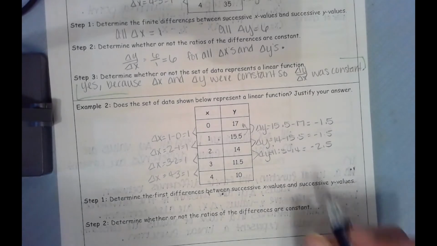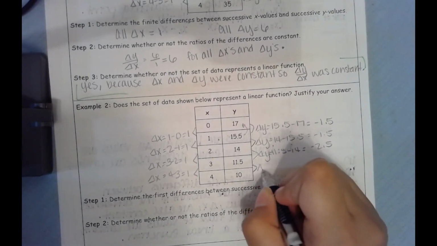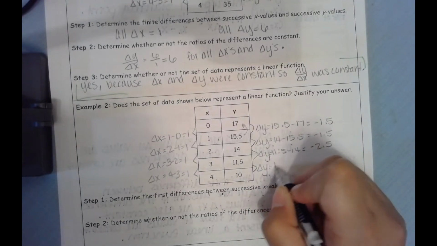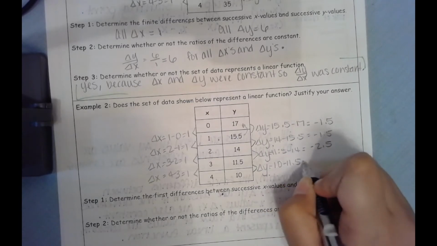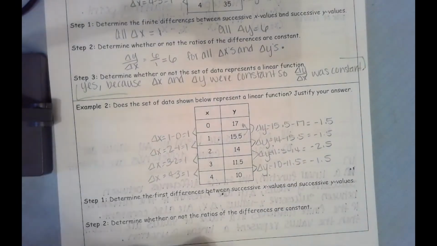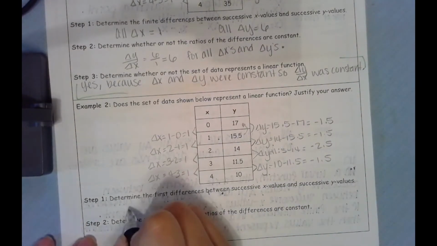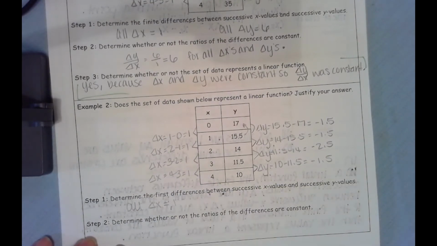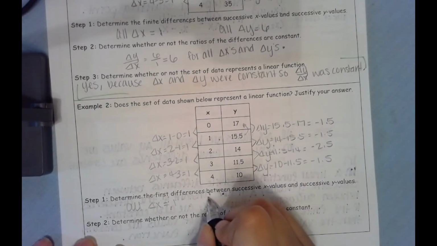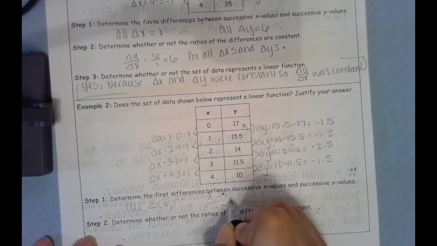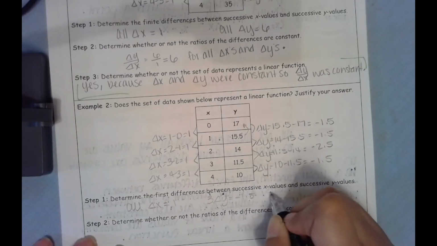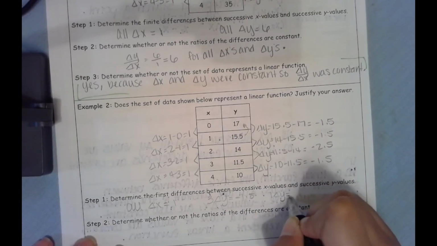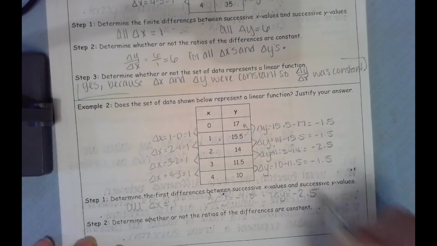Notice we got a different delta y. So let's check this last one, which would be 10 minus 11.5, which is negative 1.5. So all of our delta x was 1. But notice that delta y, we had 3 delta y's that equal negative 1.5 and 1 delta y that equal negative 2.5.